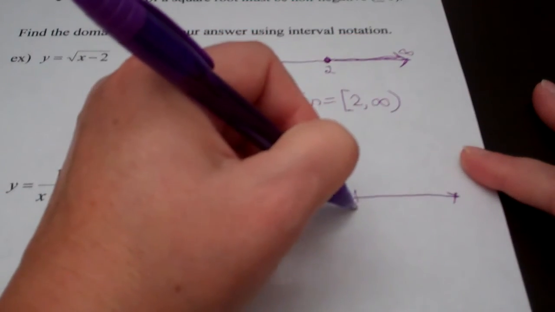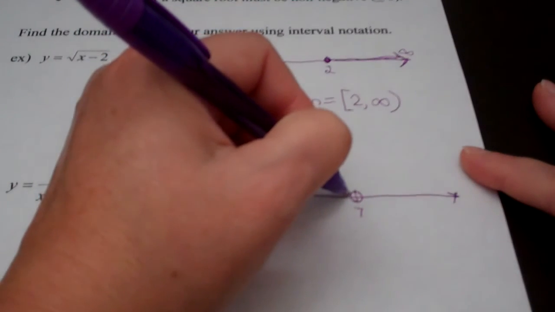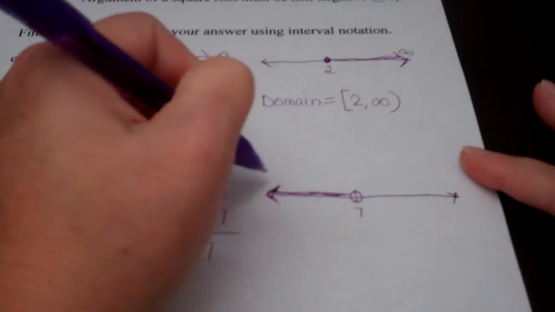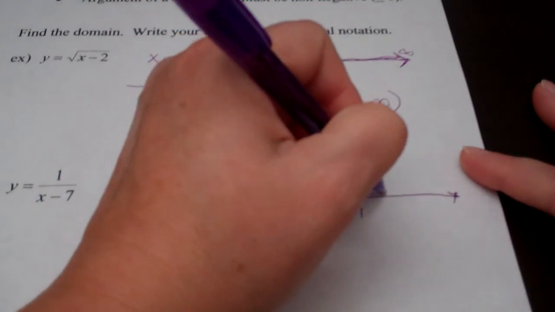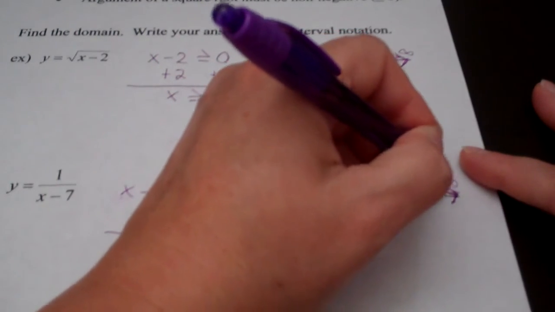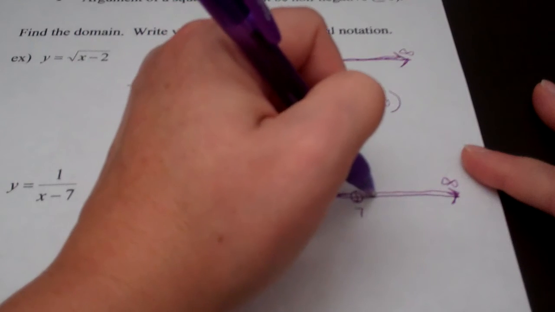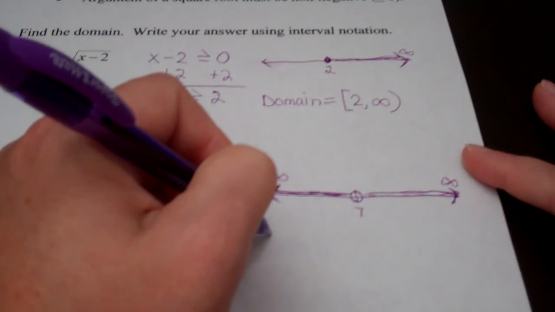So here's my number line as my visual aid. If it's not equal to 7, it could be any other number. It could be all the numbers smaller than 7 or all the numbers greater than 7. And this breaks the number line up into 2 parts, and I want to write both parts in interval notation.